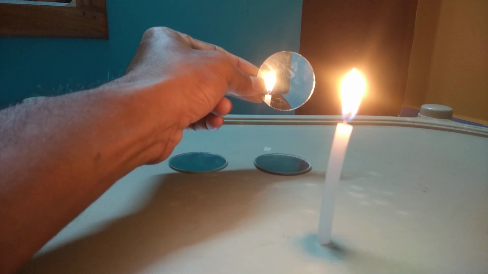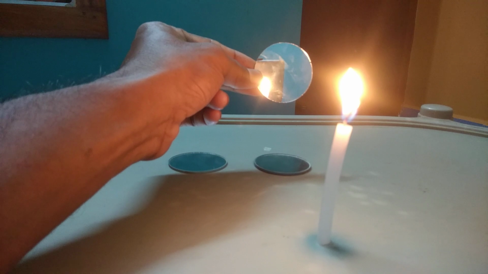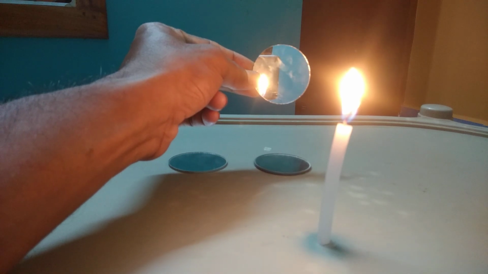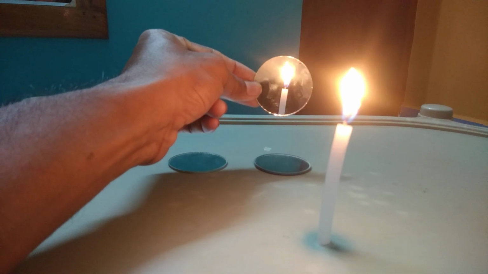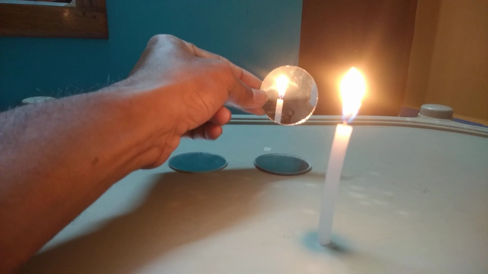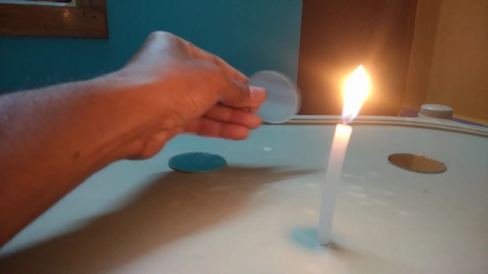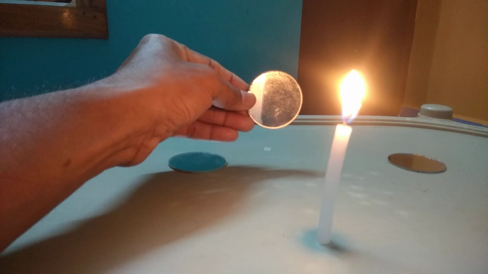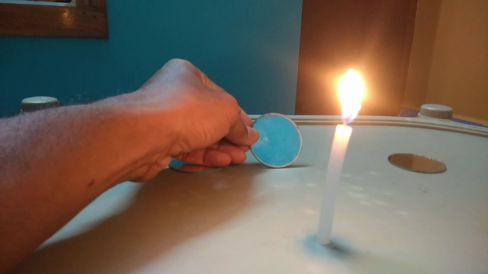That means in a plane mirror we will find the image is virtual, the image is erect, and the size of the image is the same as the size of the object. That means it is a plane mirror, right? Now if we take another mirror, this one, we don't know what type of mirror it is. Now let us find what type of mirror it is.